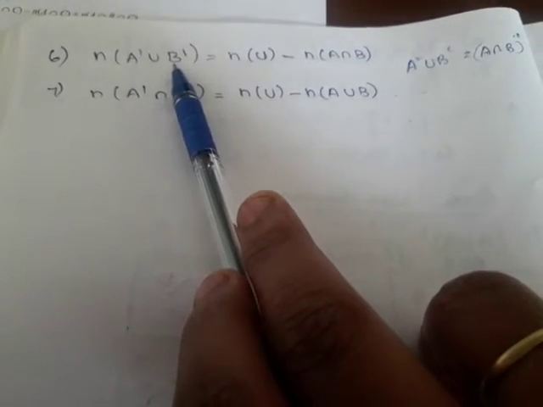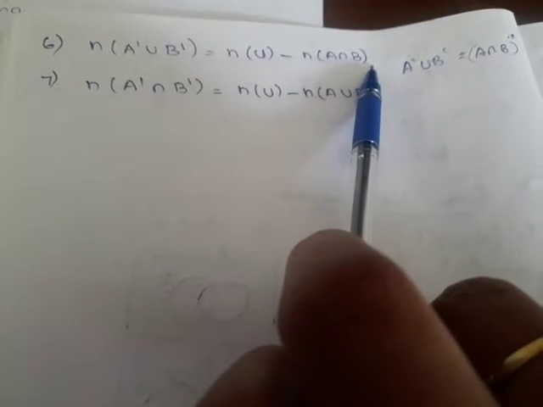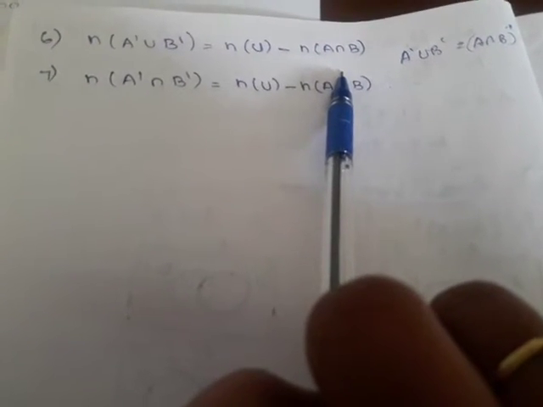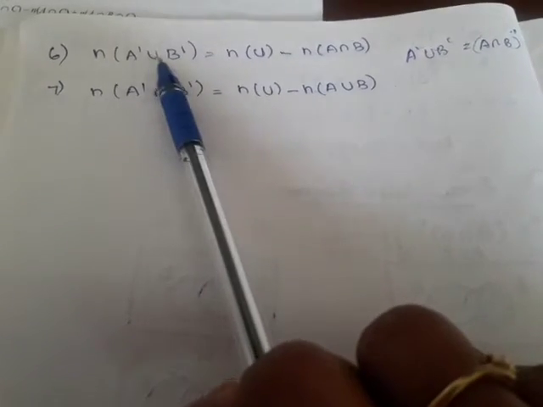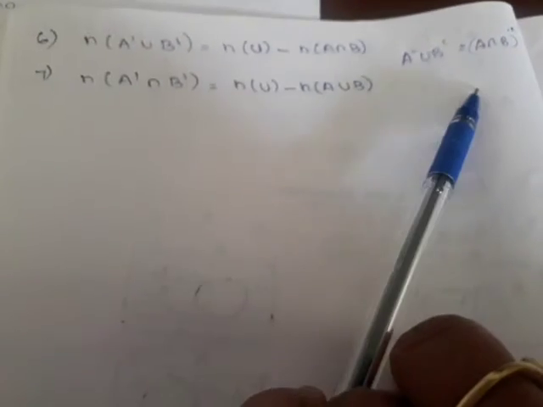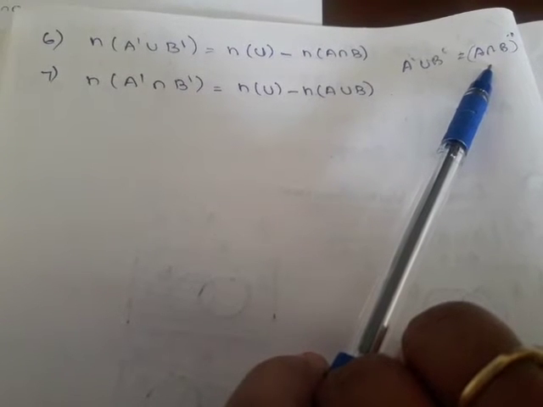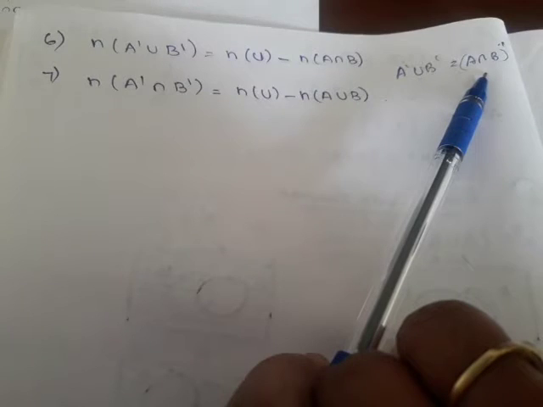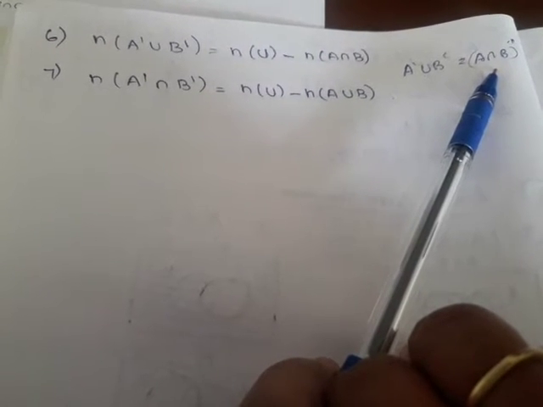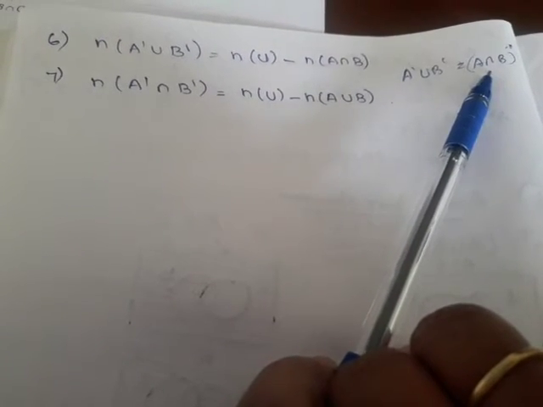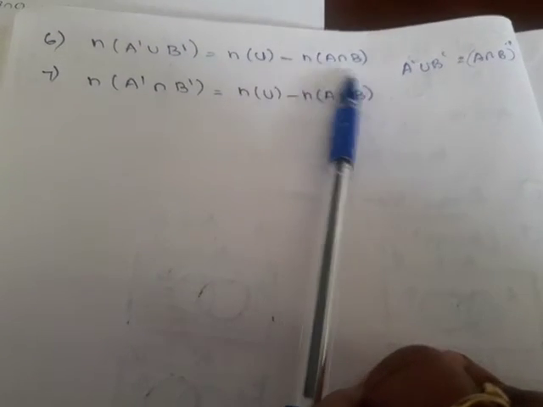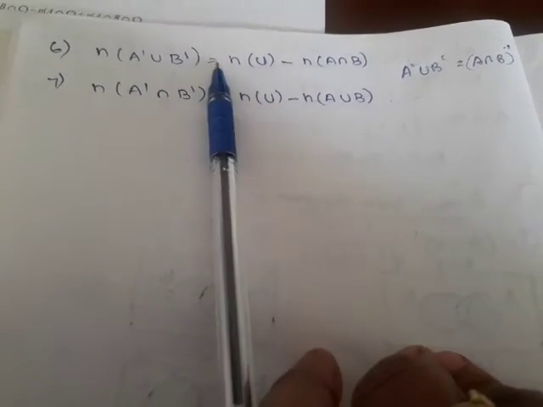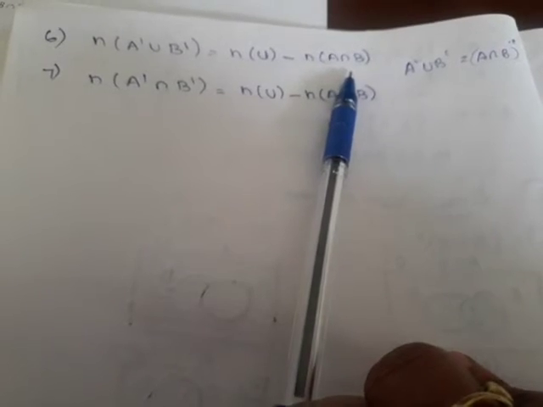I repeat, n of A dash union B dash is n of U minus n of A intersection B. How did we get this result? By De Morgan's law. What did De Morgan tell you? A dash union B dash is nothing but (A intersection B) the whole dash. Now (A intersection B) the whole dash is the complement of the intersection set. The complement of the intersection set is the difference between the universal set and the intersection of the sets. So n of U minus n of A intersection B.